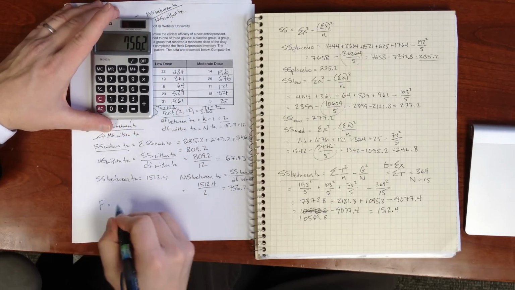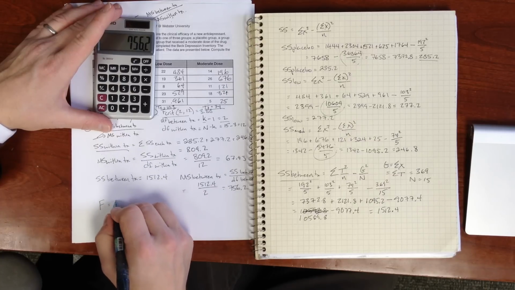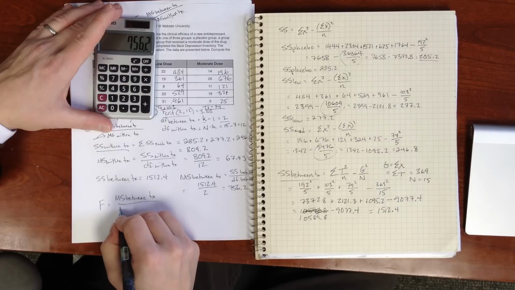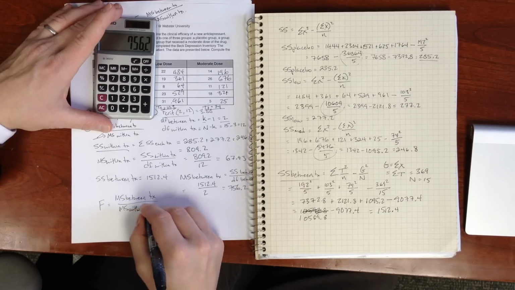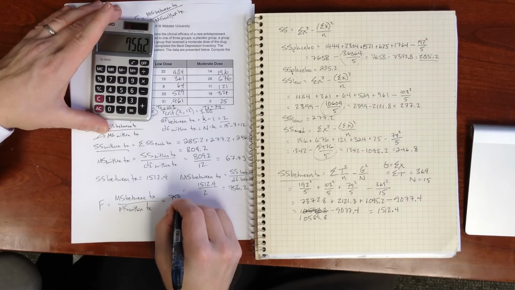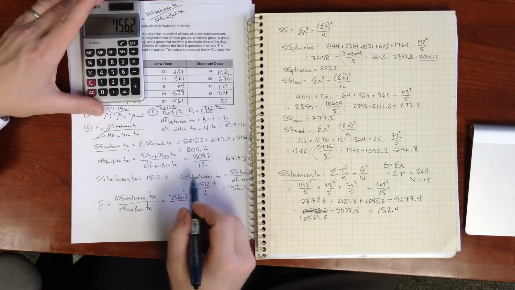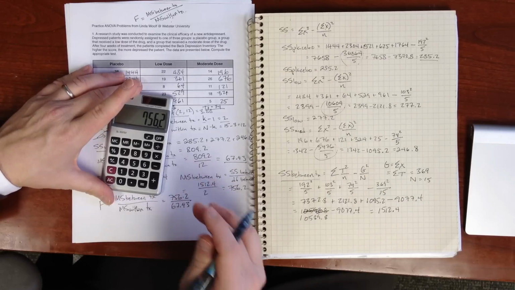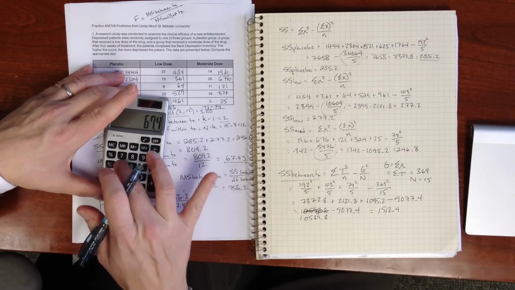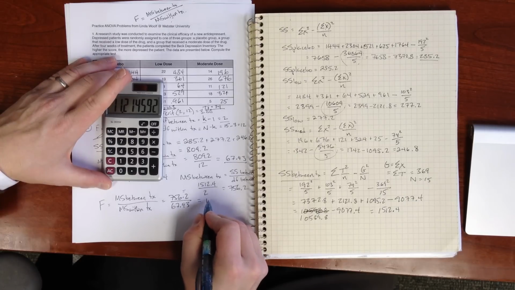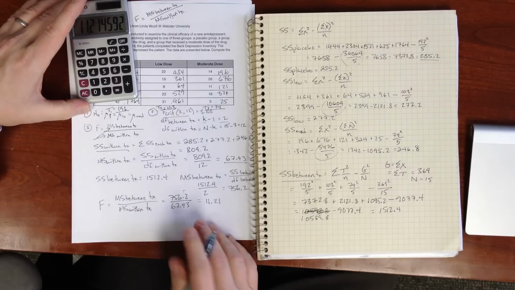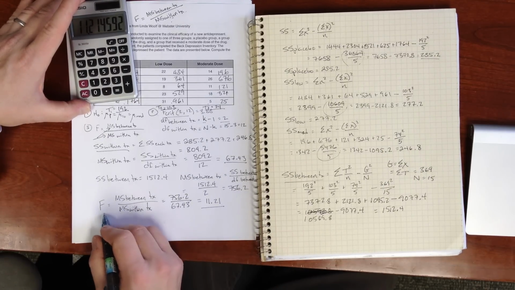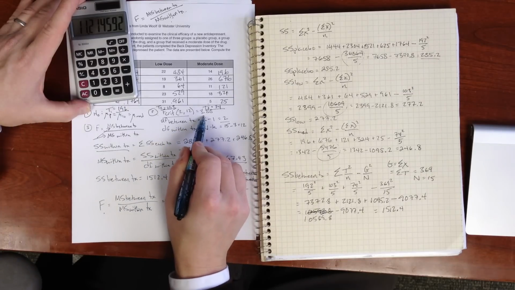And now we can plug that in to our observed F equation. Mean squared between treatments over mean squared within treatments. So 756.2 over 67.43. And we get our F as 11.21. Okay. 11.21 is our observed value for F. The critical value is 3.88.